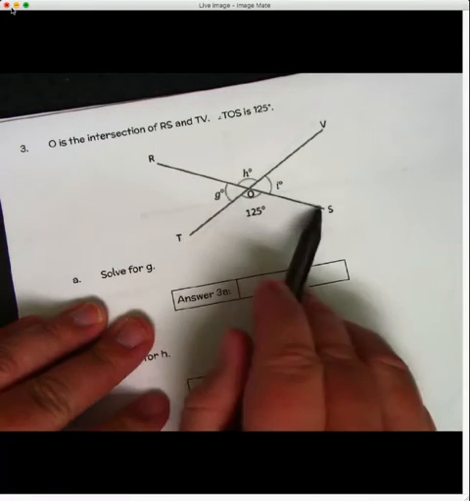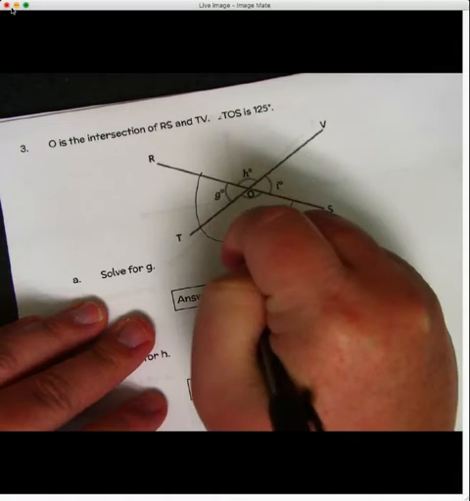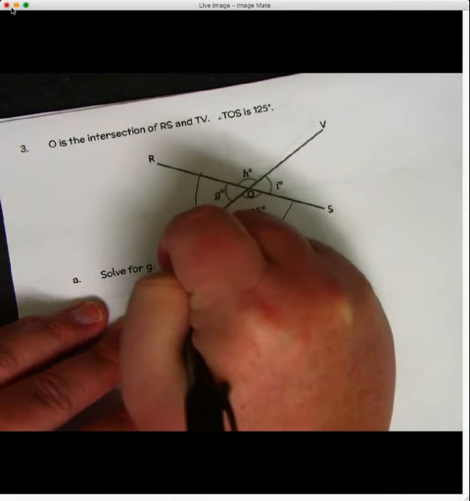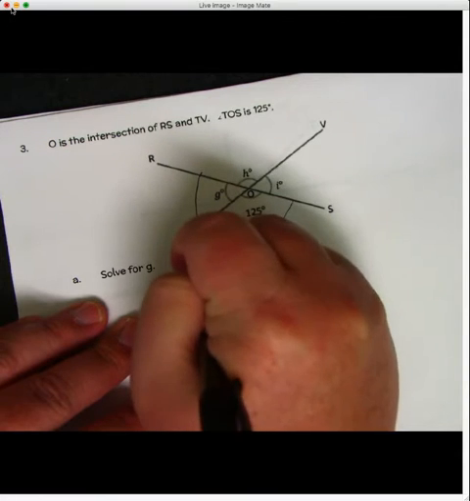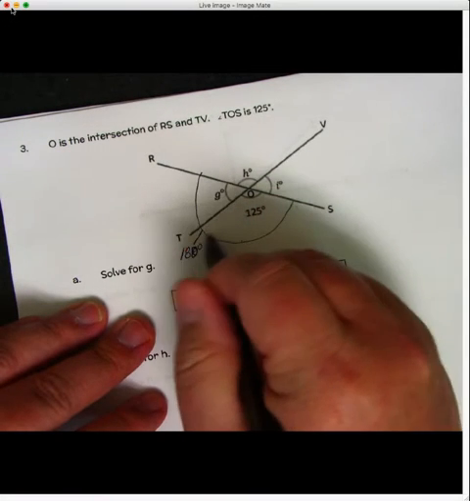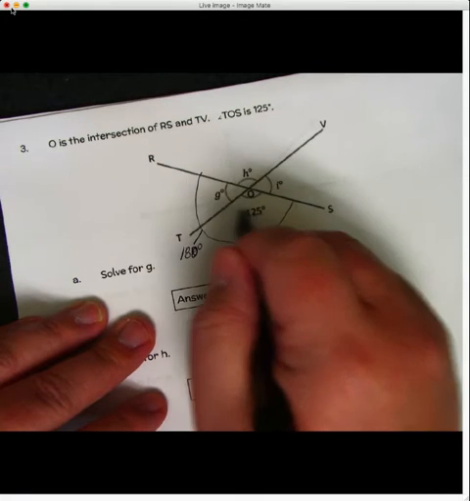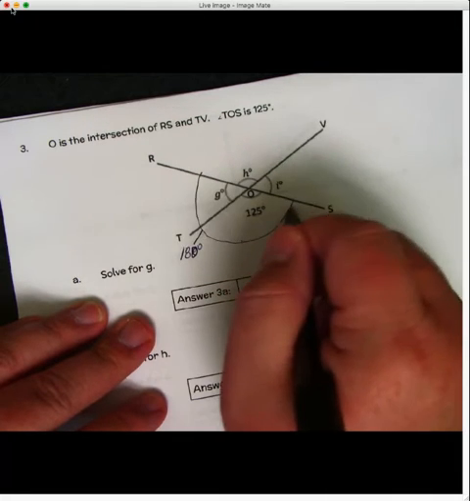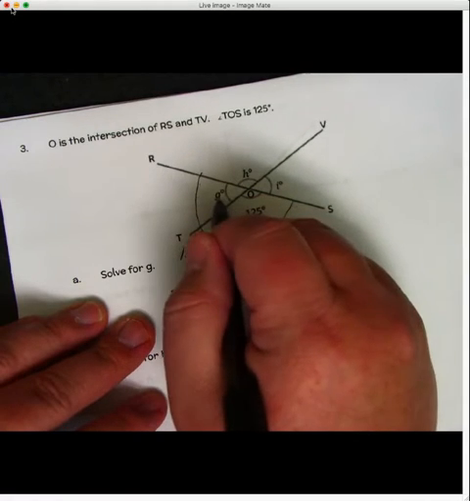So from here to here, we know that equals a total of 180 degrees. Whoops, sorry. And we know that this much of that is 125. So I can solve for G by taking 180 degrees and taking this much away to find out what's left.